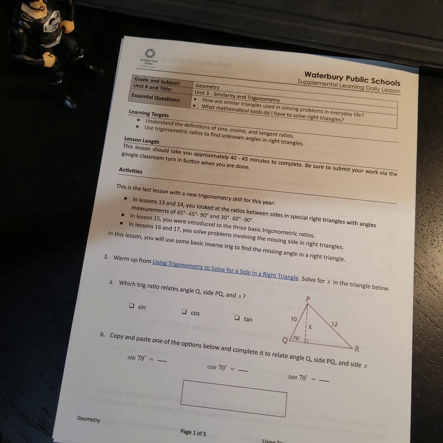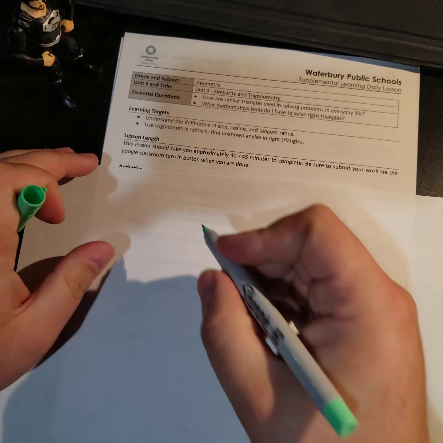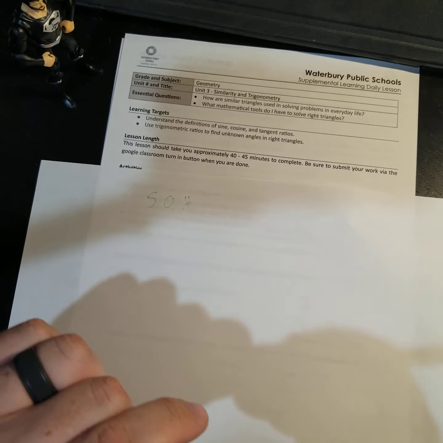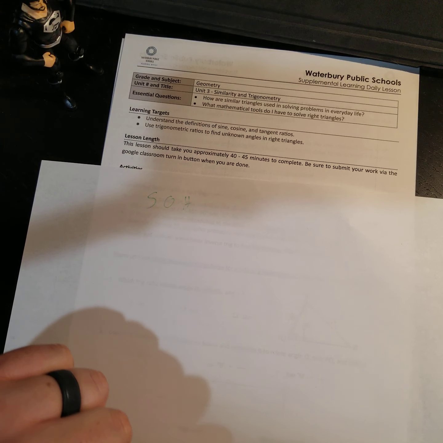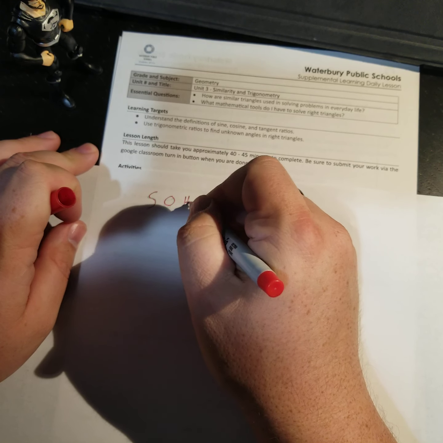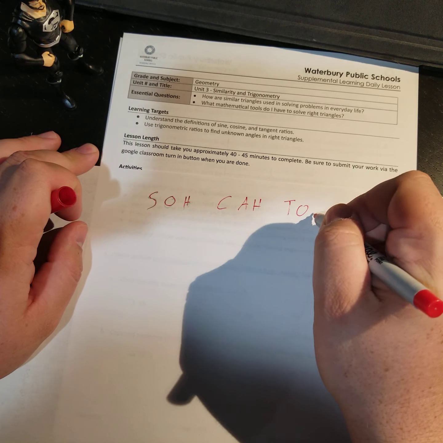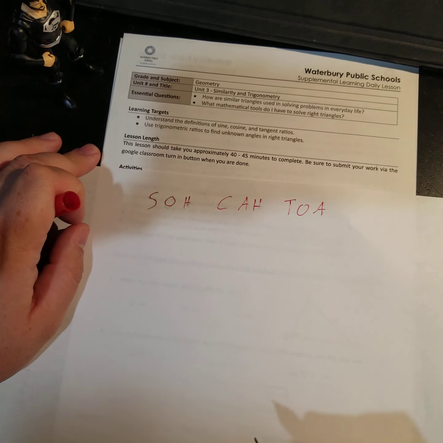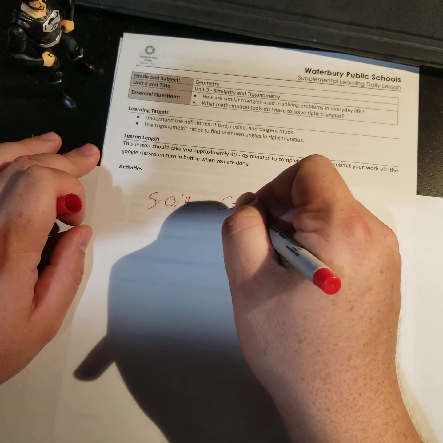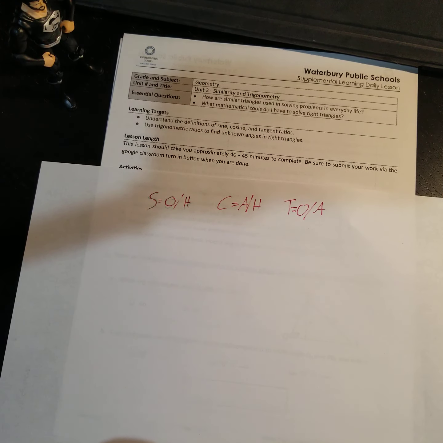Once again, we have to look at what we have. What do we know? What do we need? We know SOHCAHTOA. What does that mean? Sine is equal to opposite divided by hypotenuse. Cosine is equal to adjacent divided by hypotenuse. Tangent is opposite divided by adjacent. SOHCAHTOA.